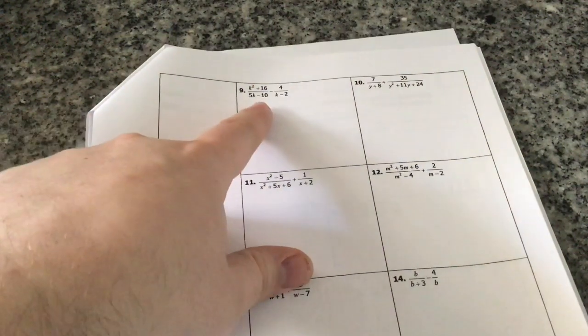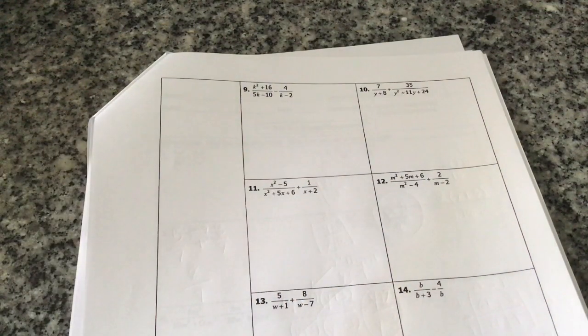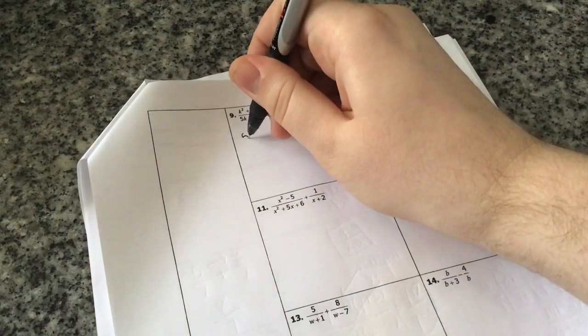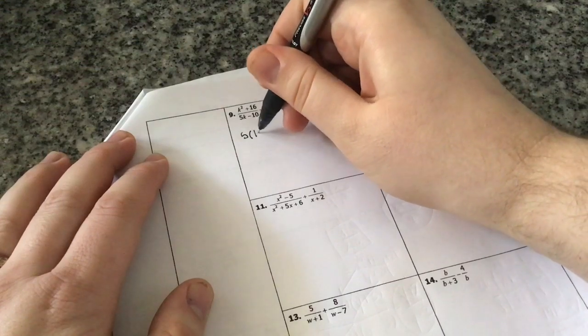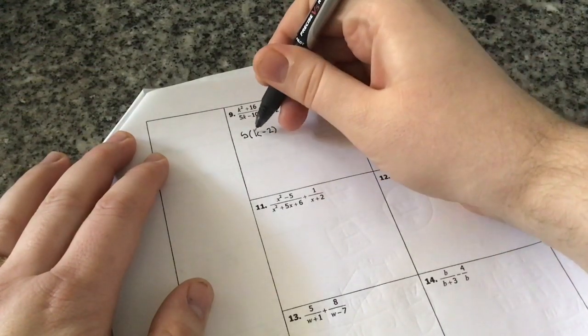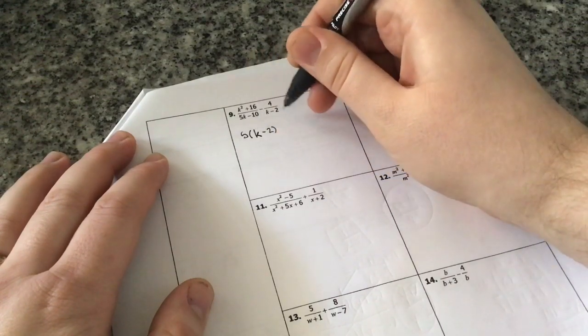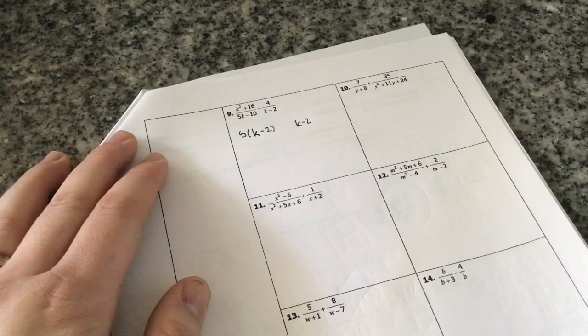When I look at the denominator, 5k minus 10, I notice that it can be simplified. I can factor it out. Both of these numbers are divisible by 5. So if I take out 5, I'm left with k minus 2. Now this side just has k minus 2, right?